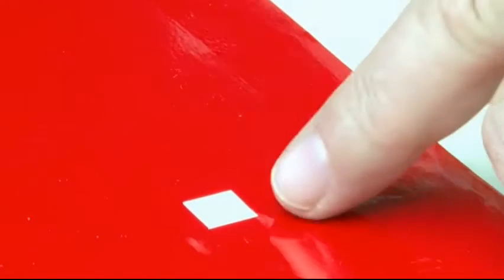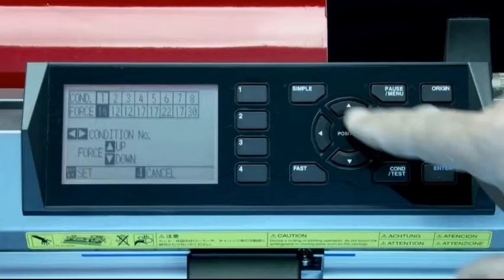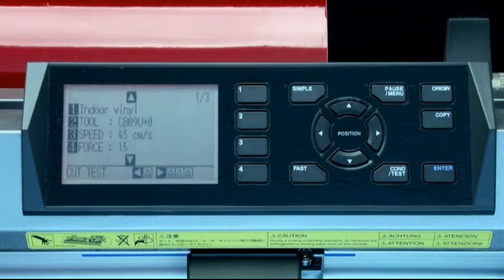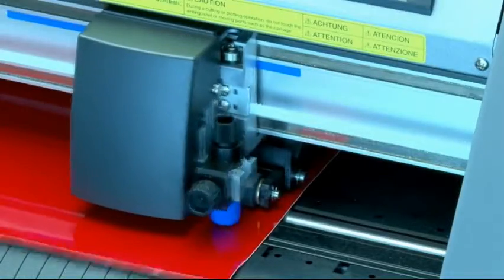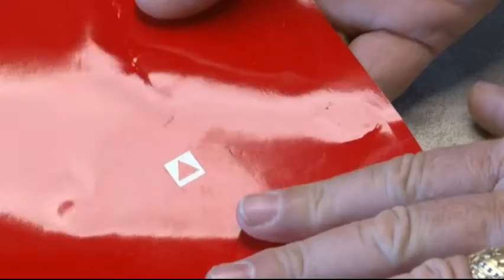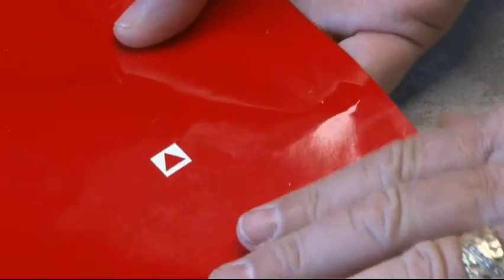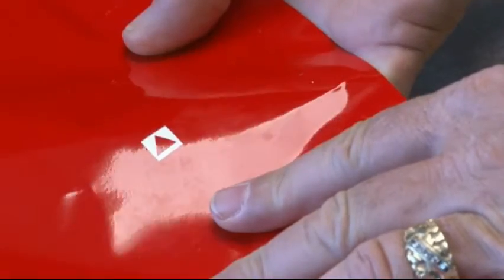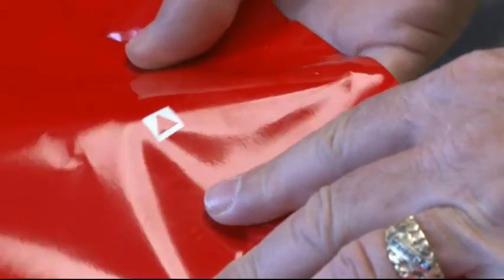What you should see is a solid, even scoring of the triangle on the backing, or what is called the liner. If the score line is not solid, and perhaps has a couple gaps, then the force needs to be increased, or the speed needs to be reduced. Finally, take your hand and place it underneath the liner to the location of the test cut. Apply a little pressure, and if it pops through easily, then the force is too high.